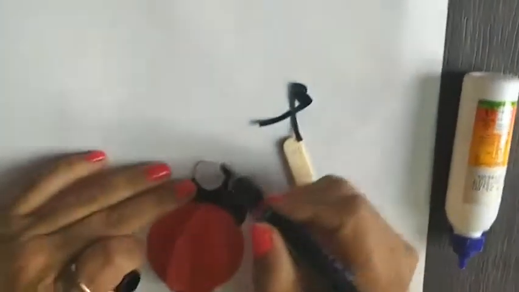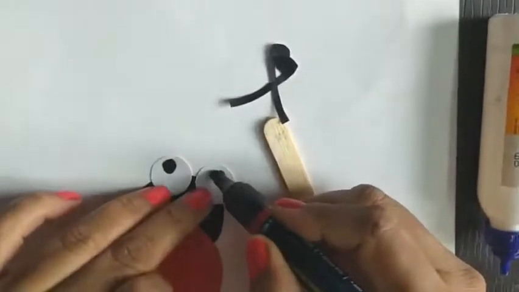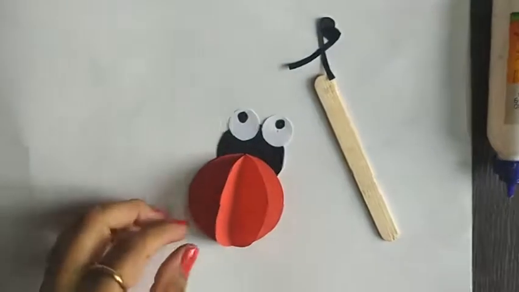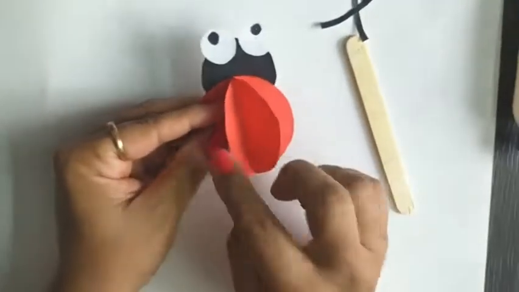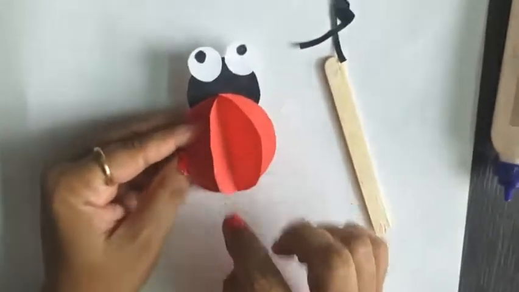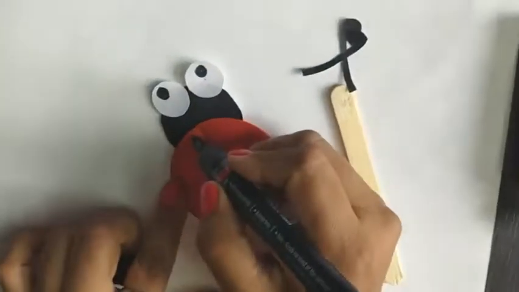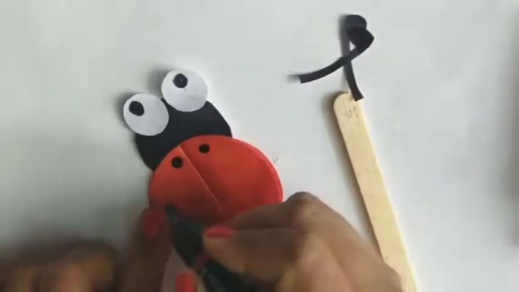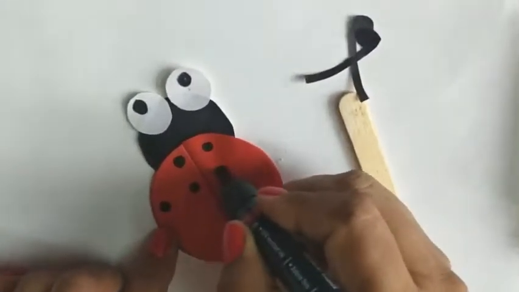Now we'll make eyes with the marker. Now what do we have to make? Yes, ladybird have black spots on its body. So let's make black spots. Like this, you have to make spots.